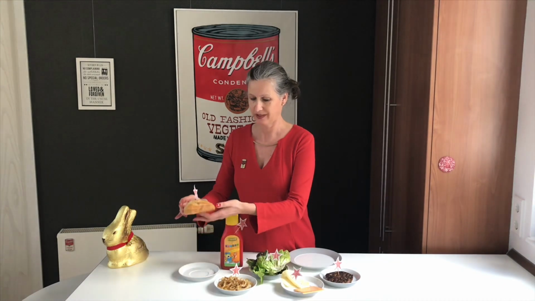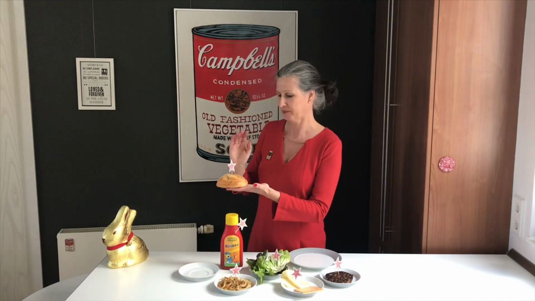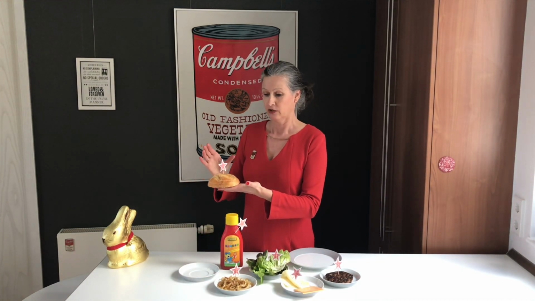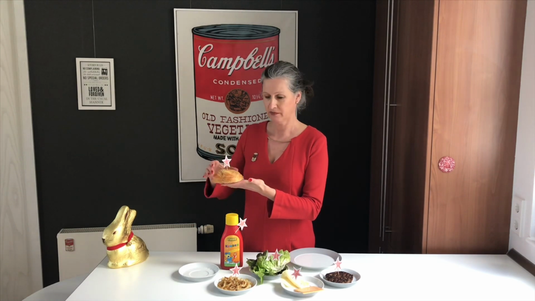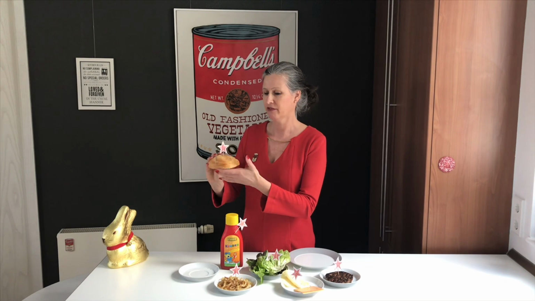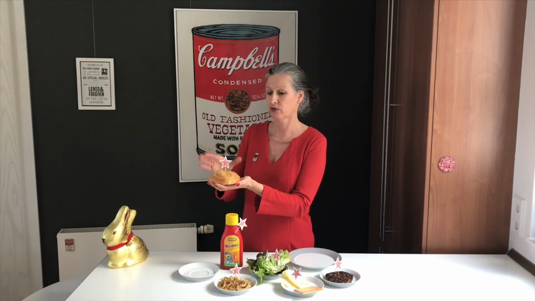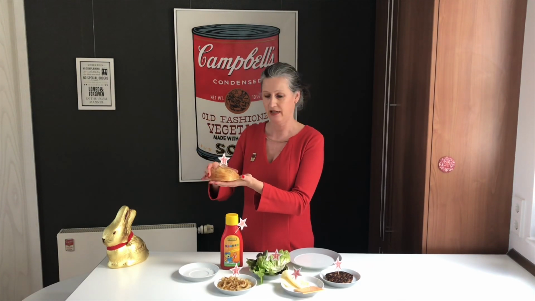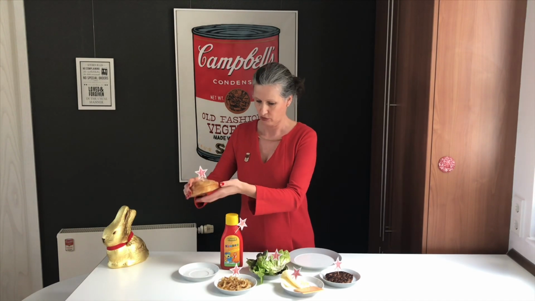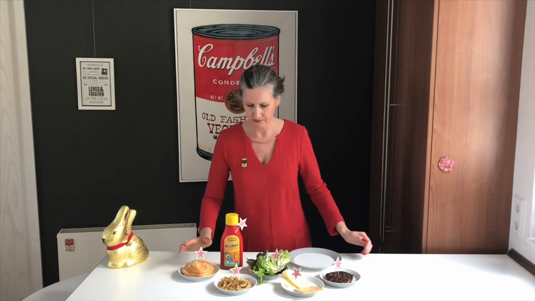So you need a nice bun. I made it myself. And you always need an introduction at the beginning and you need an end. If you don't have the introduction and the end, it falls apart. Yeah, like when you eat it, you need it to hold on. So it's very important to have a beginning and an end. So this is the bun.